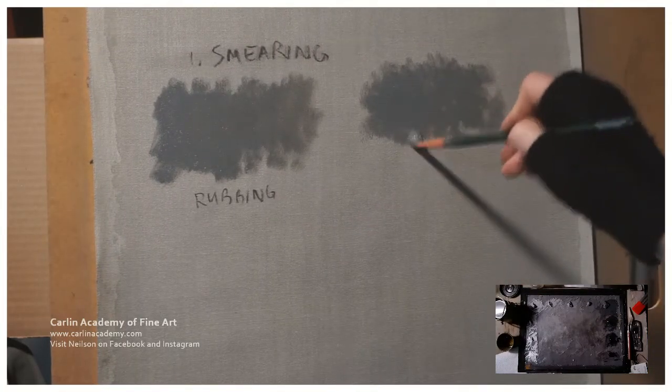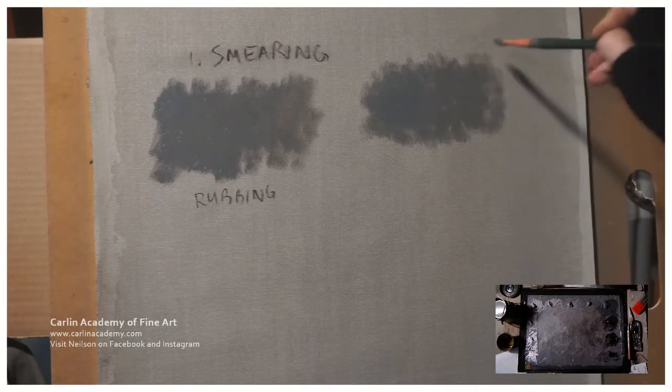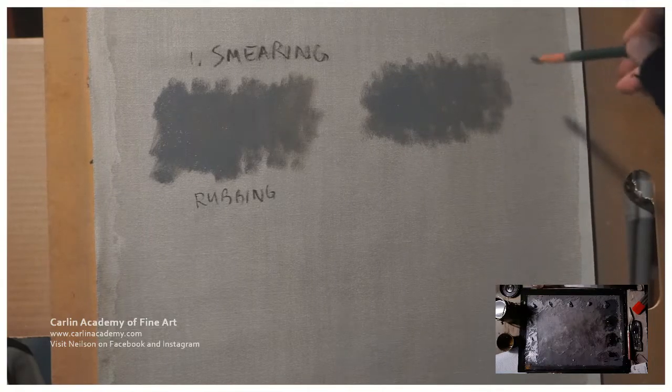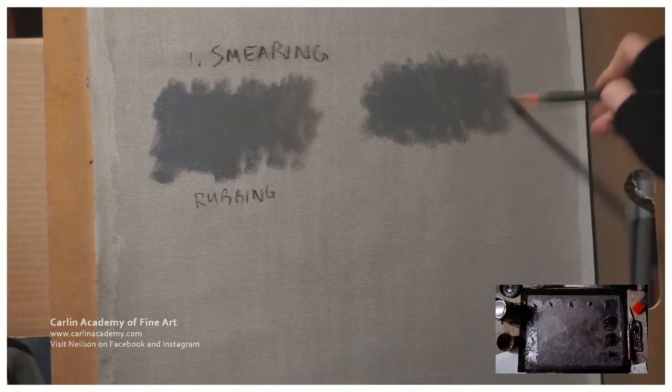I'm being a little more deliberate with the mark making, engaging the whole head of the brush up and back, pulling off rapidly, moving across.